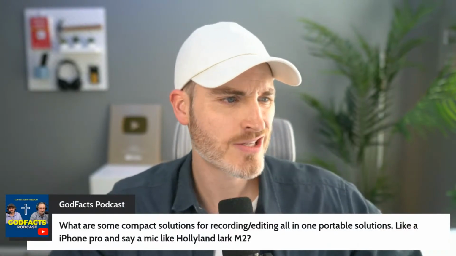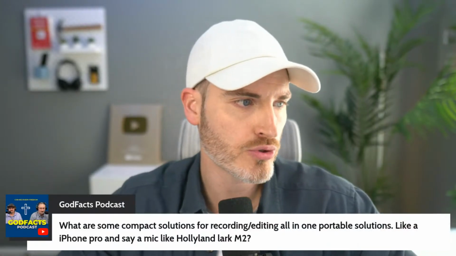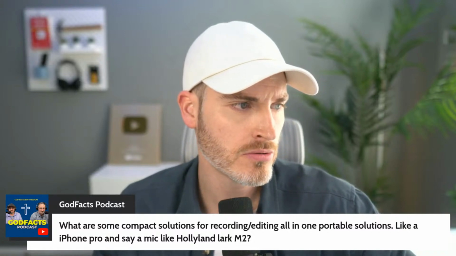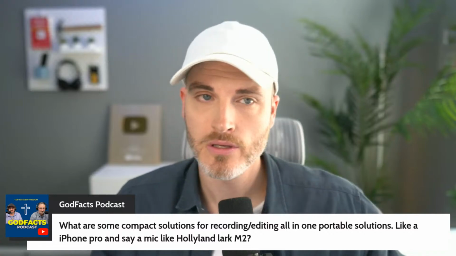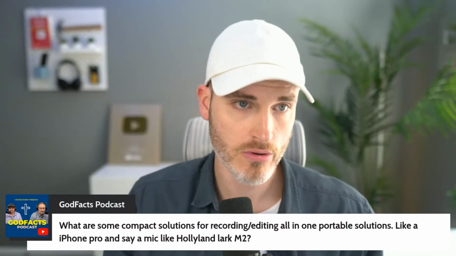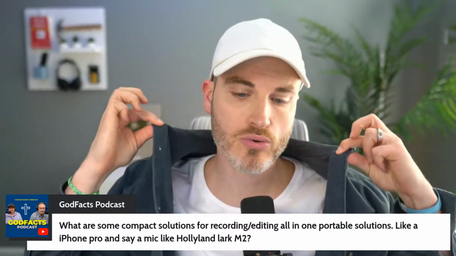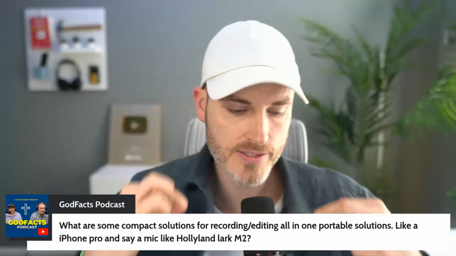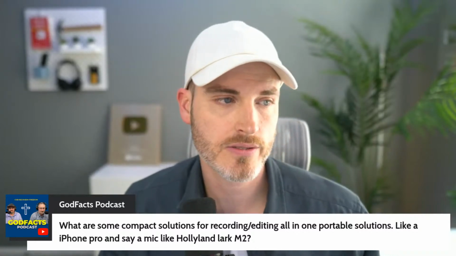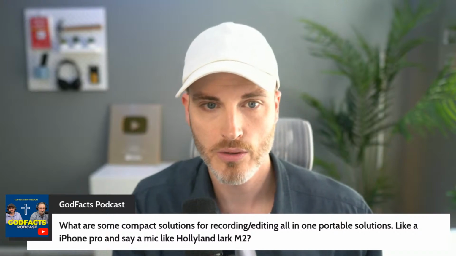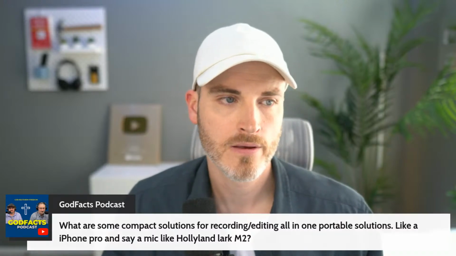What are some compact solutions for recording and editing, all-in-one portable solutions? Like an iPhone Pro, says the mic in a Hollyland Mark II. Yeah, I mean, that's there. If you have a phone and a plug-in Bluetooth microphone with 2 transmitters for you and your guest, because it looks like you have a podcast and whatnot, that's a way to do it. What I would do though is I might look into like the Zoom product line, and also a phone and 1 receiver with the 2 transmitters is like 4 total pieces of equipment.